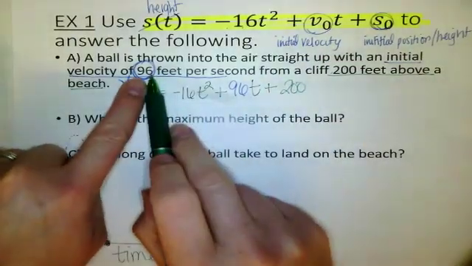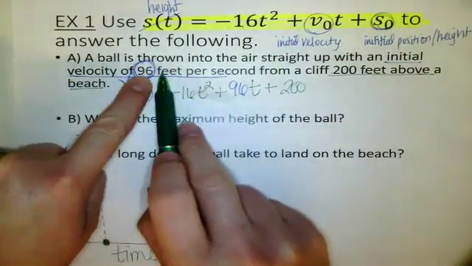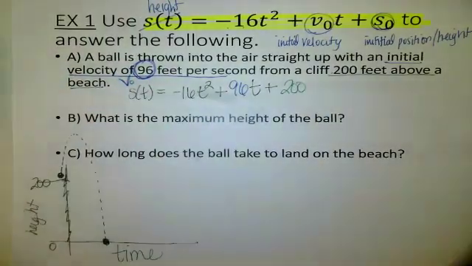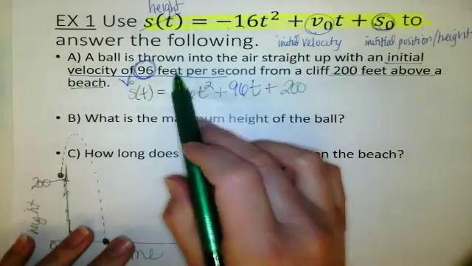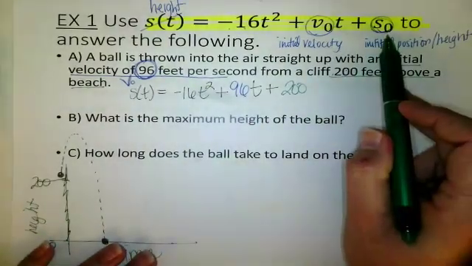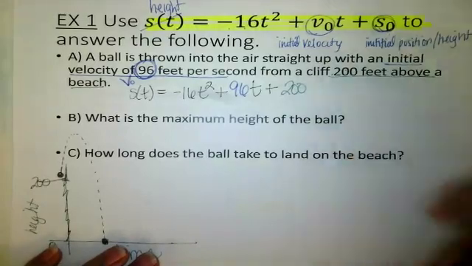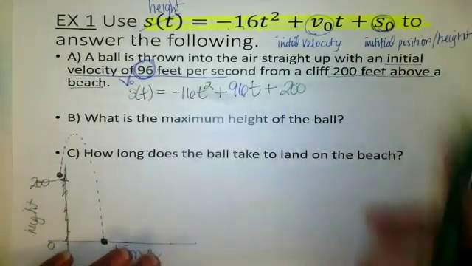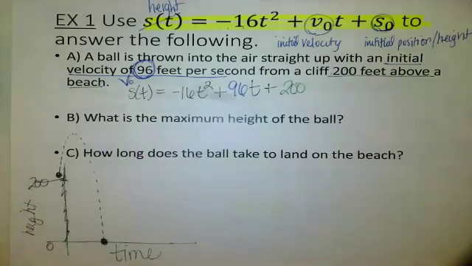You'll notice the units. Velocity units. Velocity is just speed. How fast someone's going, like miles per hour, or in this case, feet per second. All right. Position are just height units or length units. So we see 200 feet. All right. So pay attention to units because they help stuff be placed where it should go.